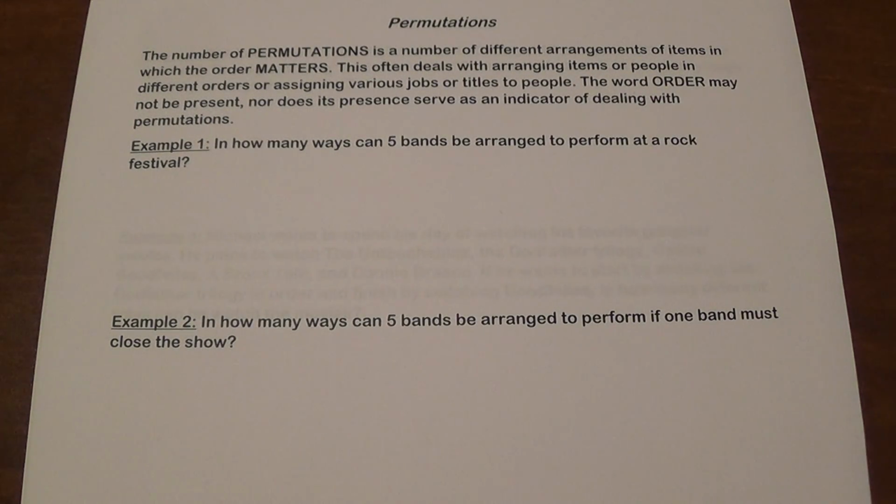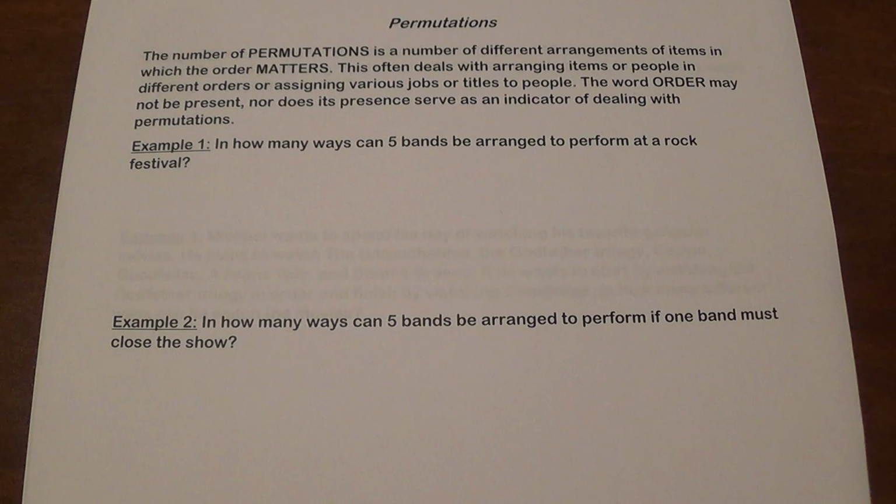So when you calculate permutations, you calculate the number of different arrangements of items in which the order is going to matter. We often deal with things like arranging items in a specific order or assigning various jobs or titles to people. And you're not always going to see the word order present there. Let's take a look.